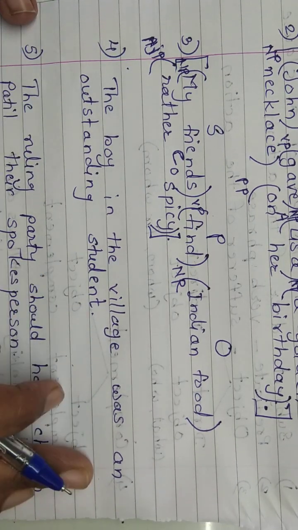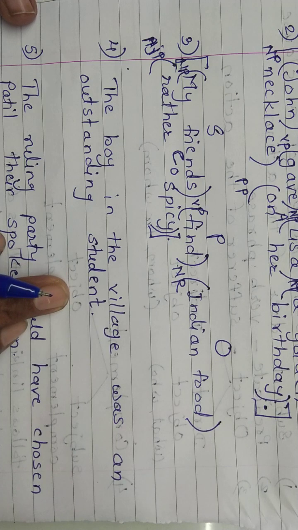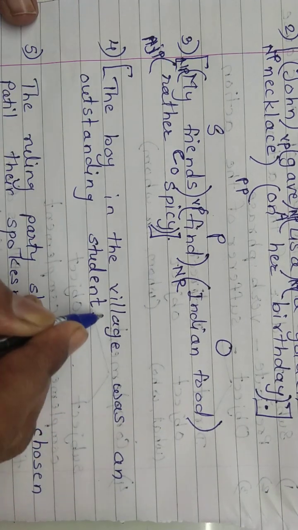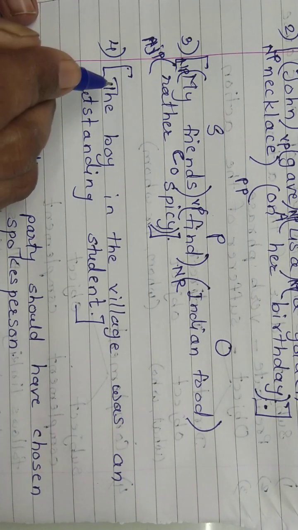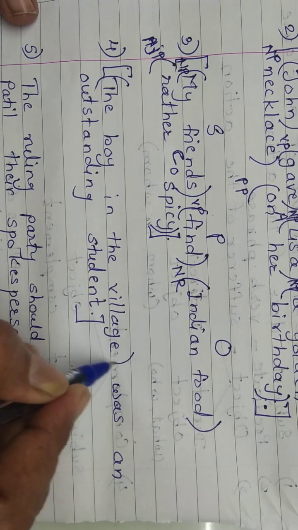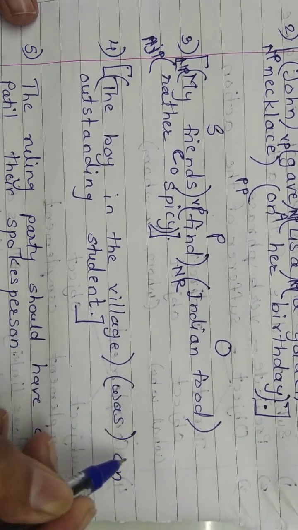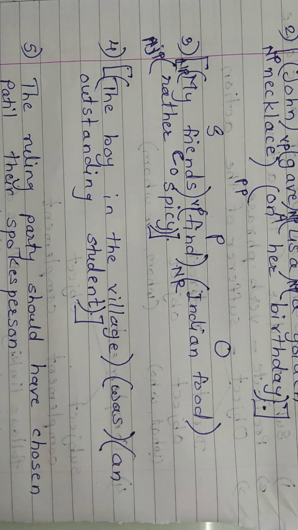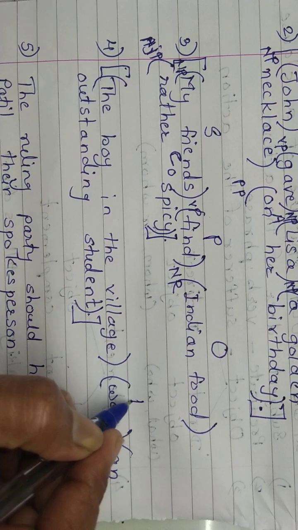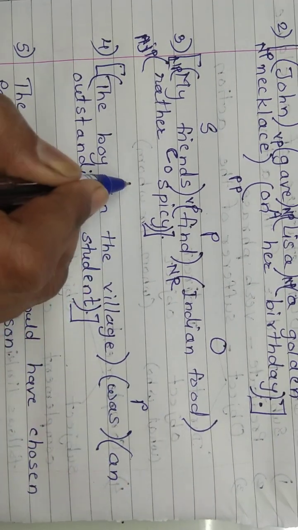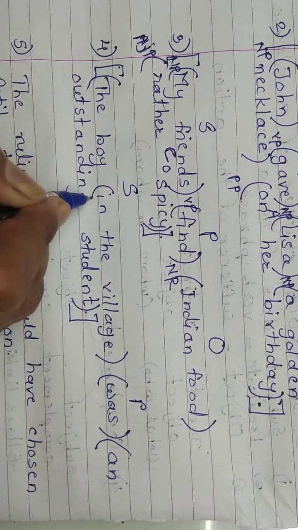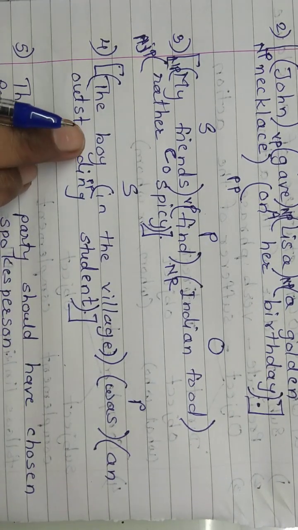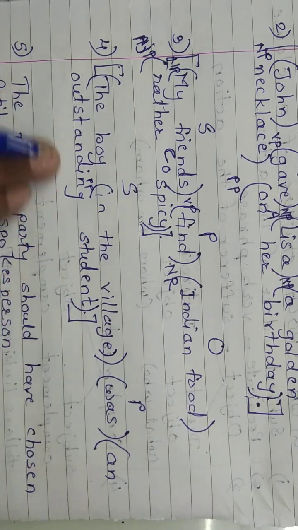The boy in the village was an outstanding student. Was is the predicator. The boy in the village is the subject. Phrase within phrase, prepositional phrase. So, the boy was an outstanding student.